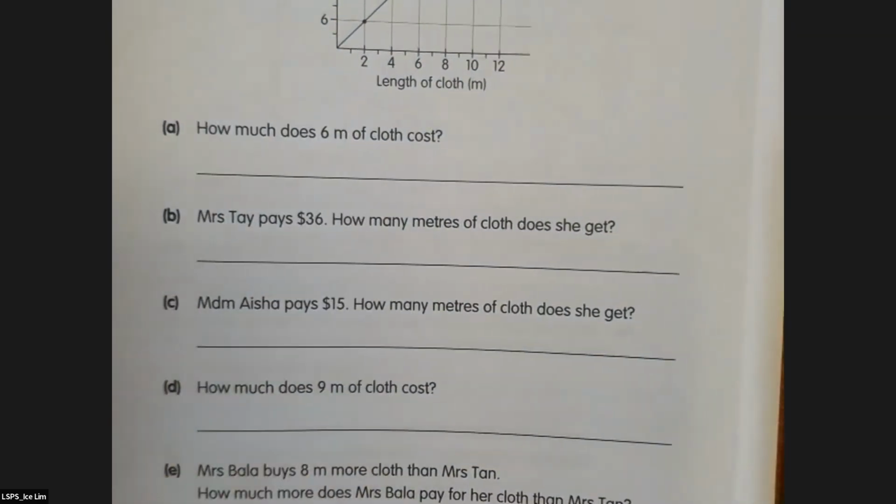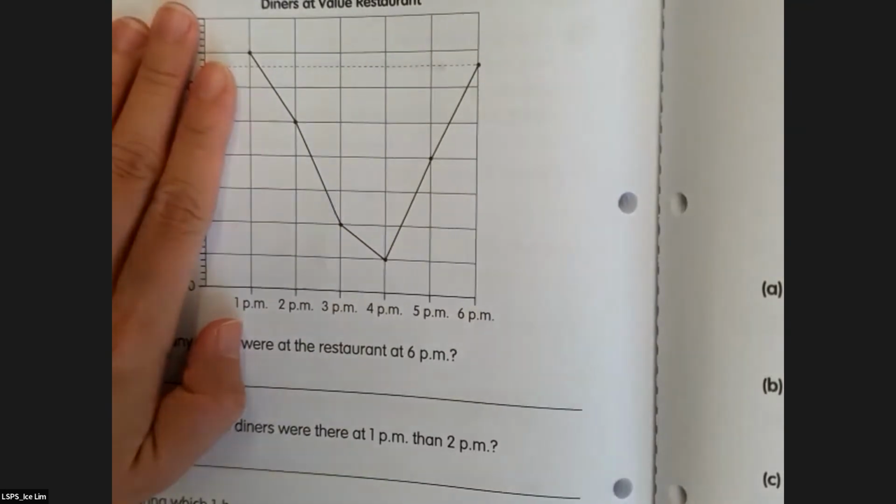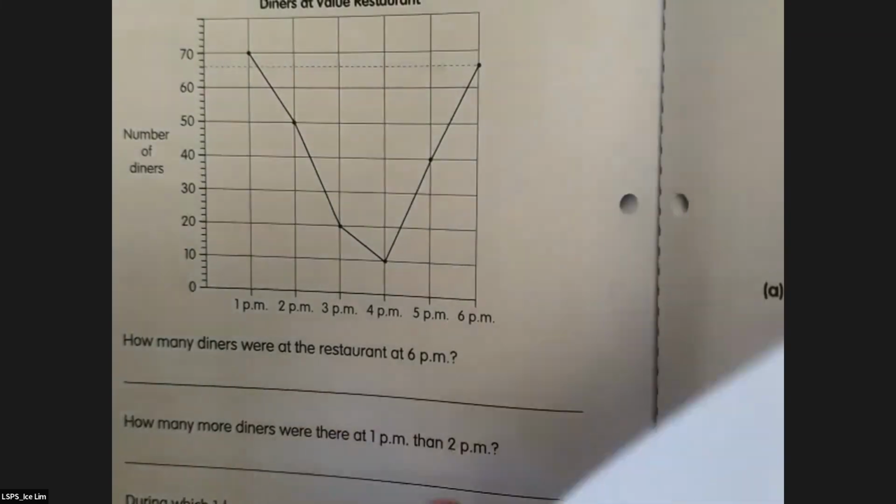Okay. The next one here. If I just look at the graph here, this one on page 158.